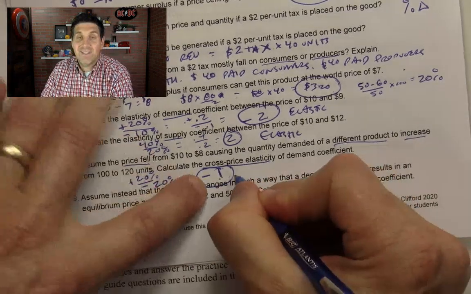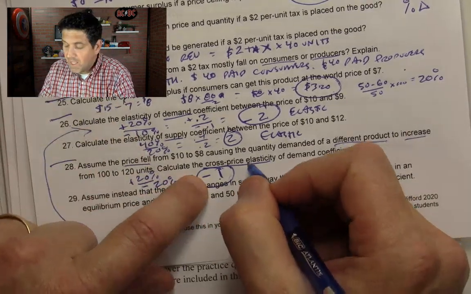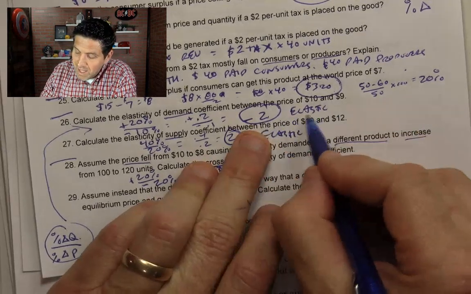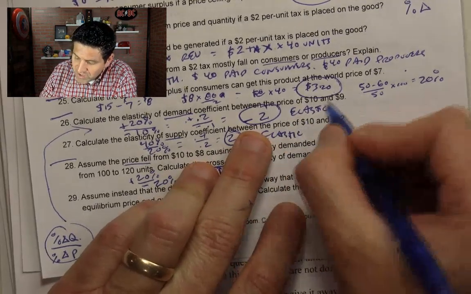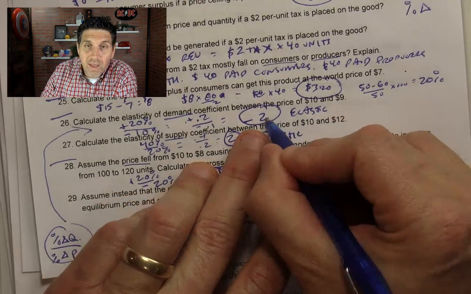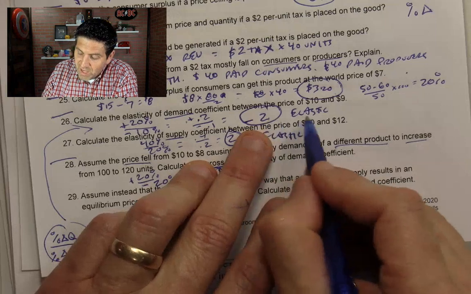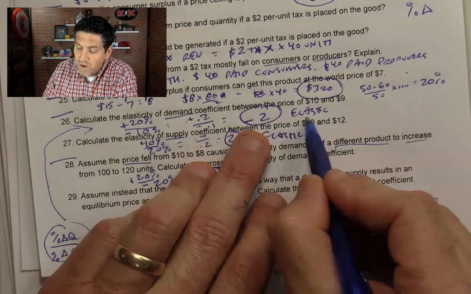This is not the same as unit elastic. If you know the idea of unit elastic, right? So, elasticity, it's elastic if it's greater than 1. I'm switching gears again. I'm saying that a lot today. So if the elasticity of demand coefficient is greater than 1, it's elastic.